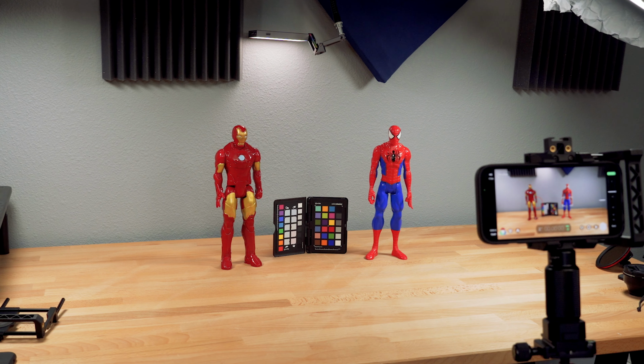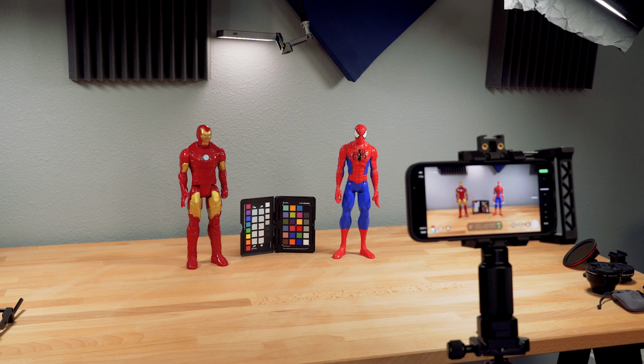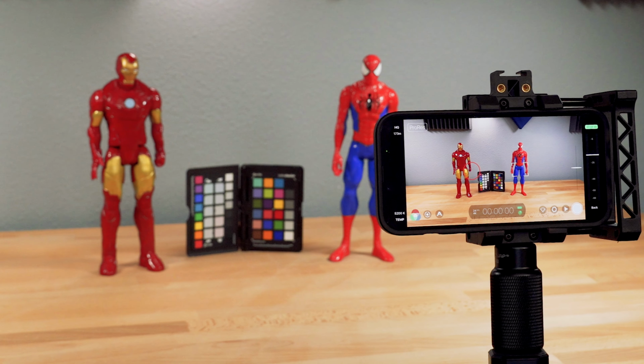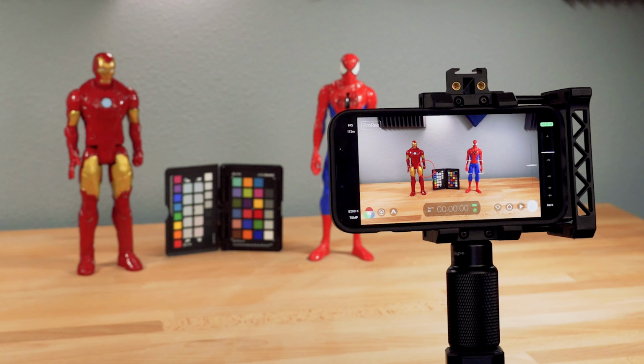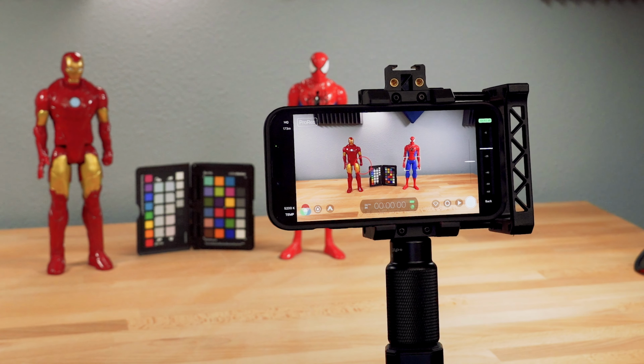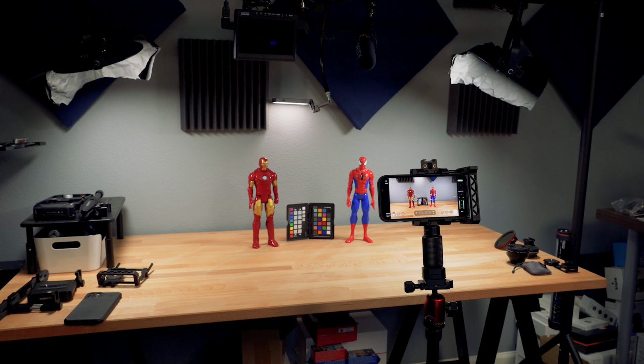All right, so just a quick test comparing the native app and FiLMiC Pro. I think it's great that you can shoot in both. I will choose FiLMiC Pro because of the manual control. That's why I choose FiLMiC Pro regardless. However, it is cool to have that option in the native camera app.